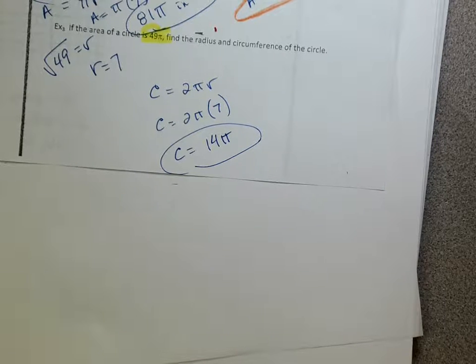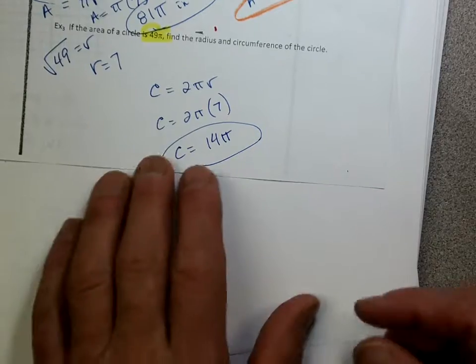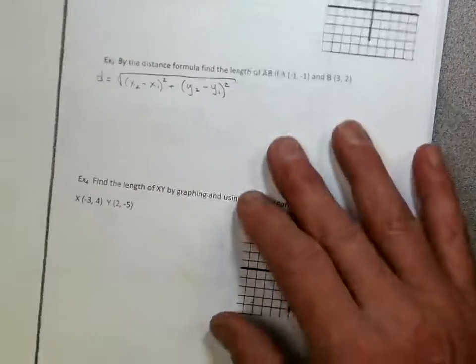Pretty easy? All right. Now, you ready to turn the page? So let's turn the page.